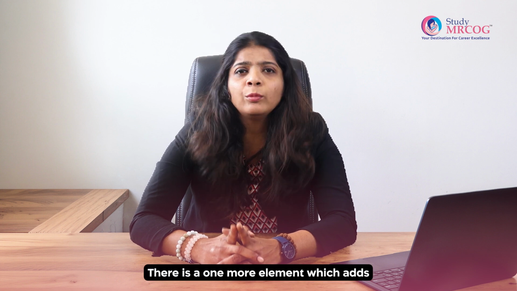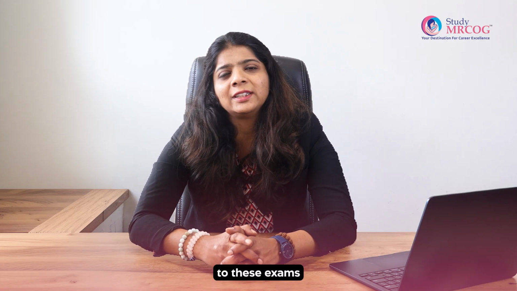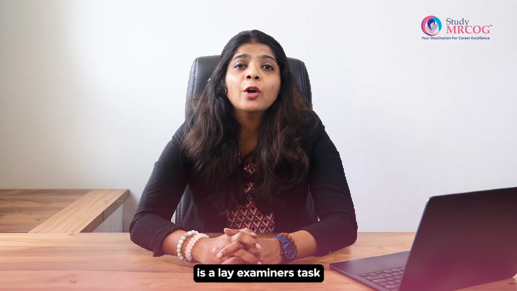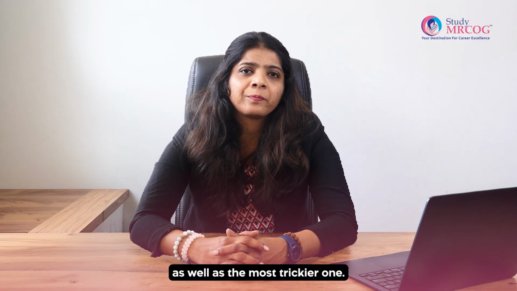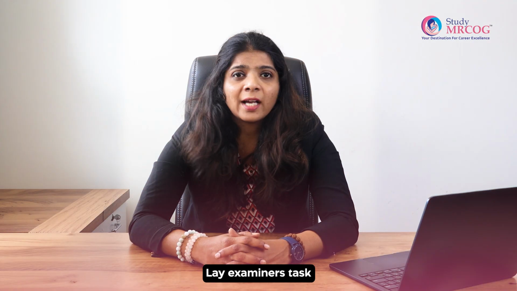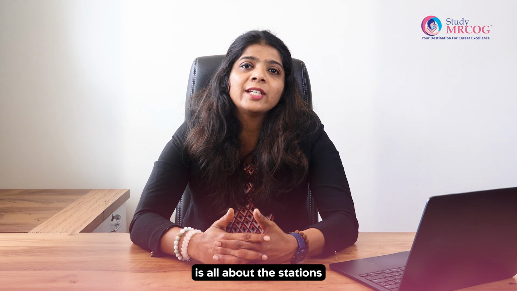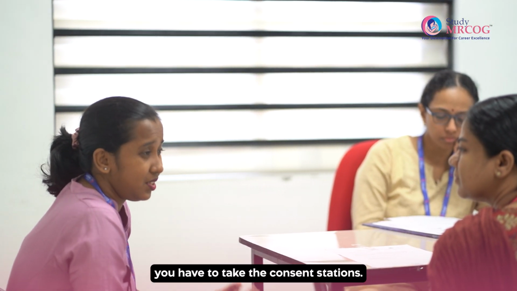As well, there is one more element which adds probably a difference to these exams, a lay examiner task, which is the highest scoring one as well as the most trickier one. Lay examiner task is all about the stations where you have to negotiate, you have to convince, you have to take the consent.